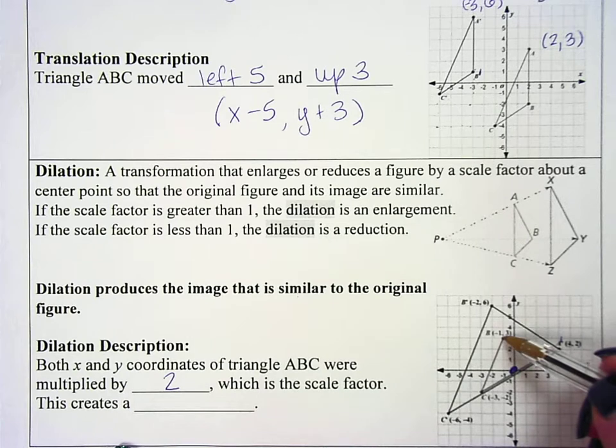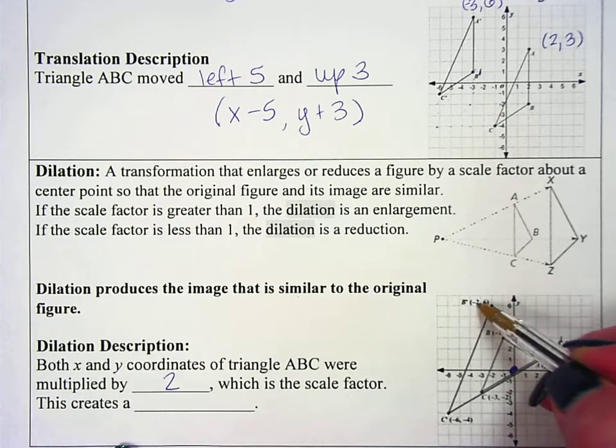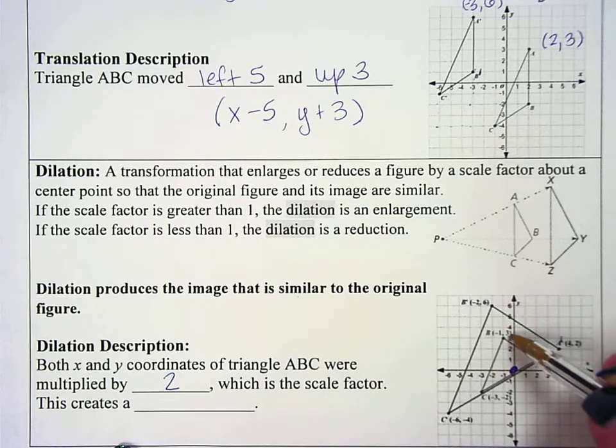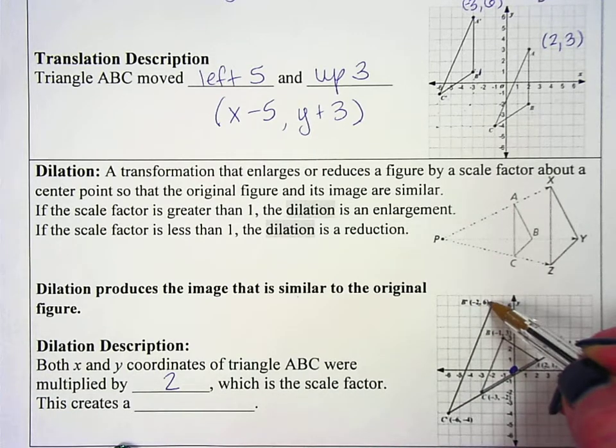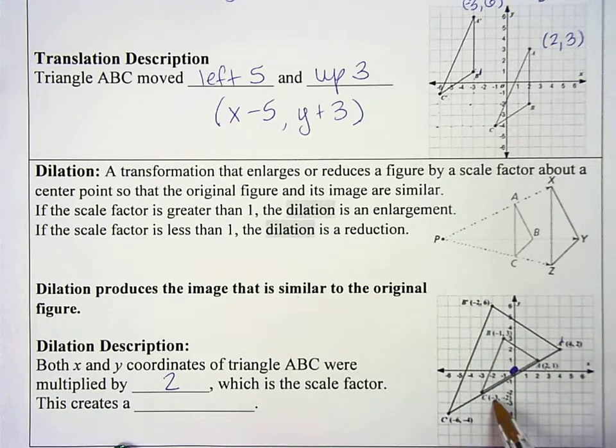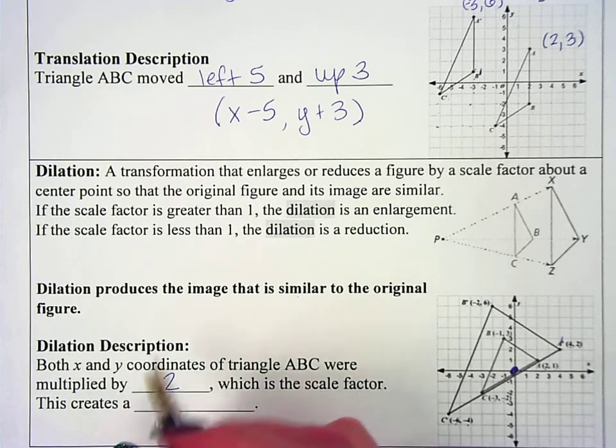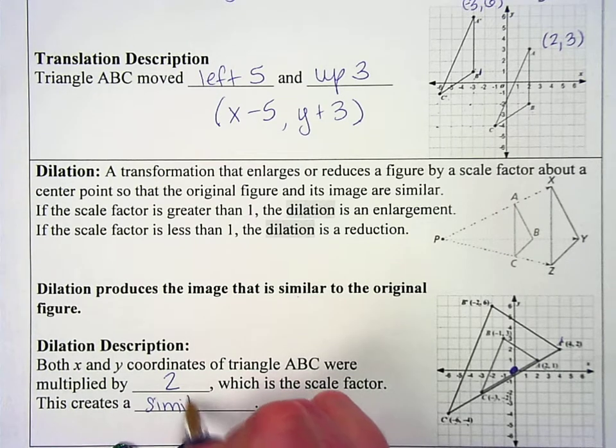So for B, they already gave us ordered pairs here, which is handy. -1 times 2 is -2. 3 times 2 is 6. Over here, -3 times 2 is -6. -2 times 2 is -4. So my scale factor is times 2, and I can say that these two are similar.